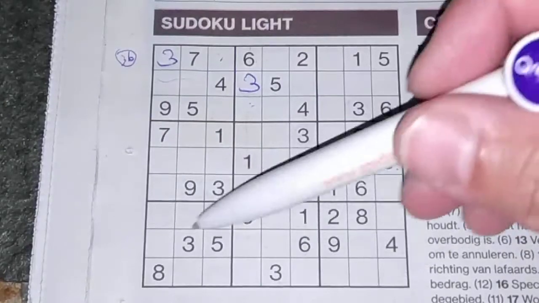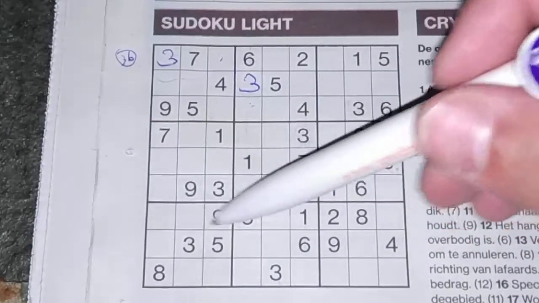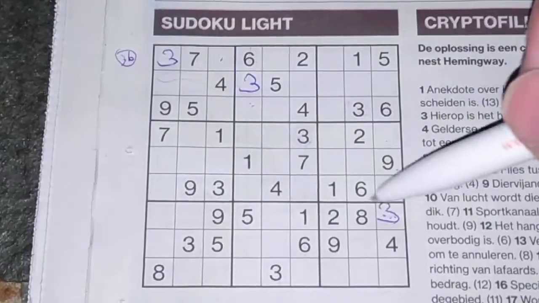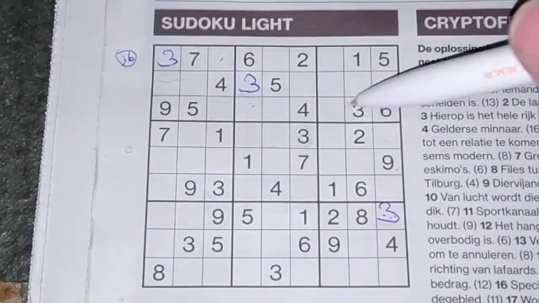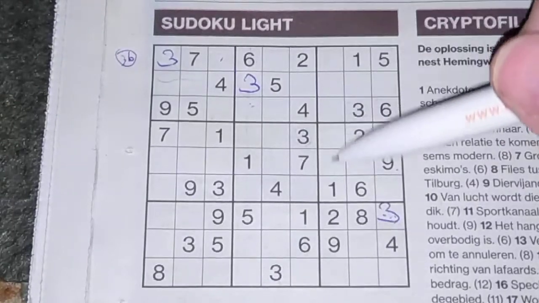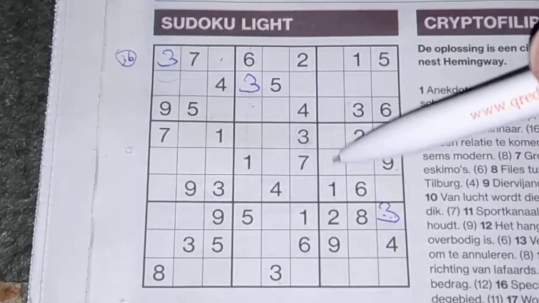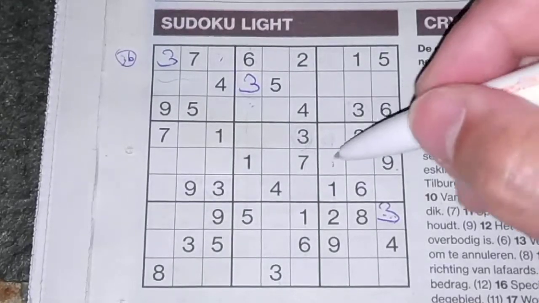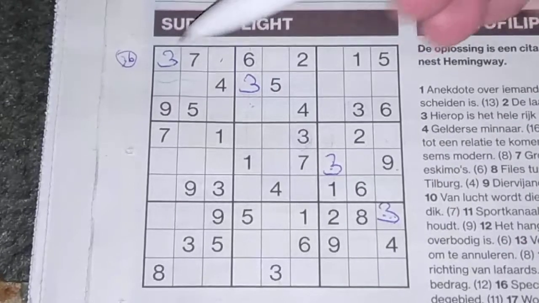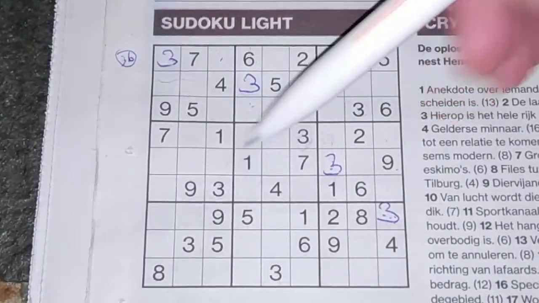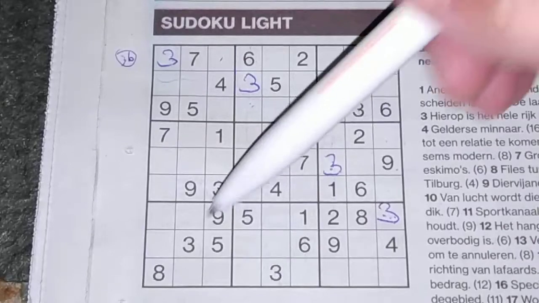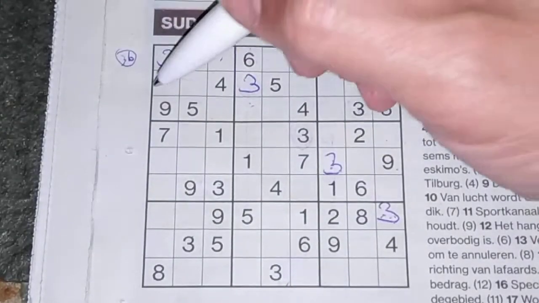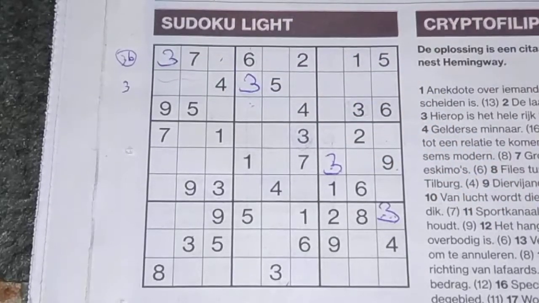3 in the last row, 3 in a row above. So in that row, the only place for the 3 should be there. 3 in the last column, 3 in the column next. So in that column, the only 2 places for the 3 should be here or there. We see here 3, no 3 there. 3 should be there. And all the 3s are used, I can see. Yes, the number 3.